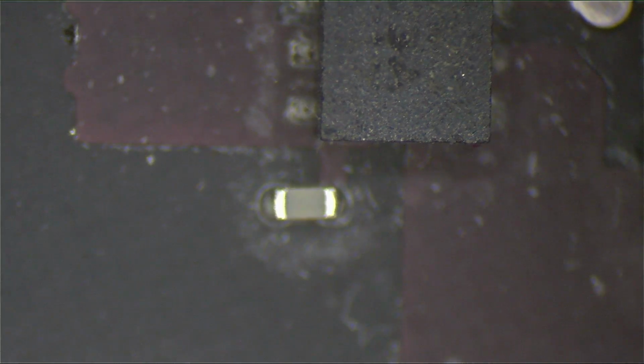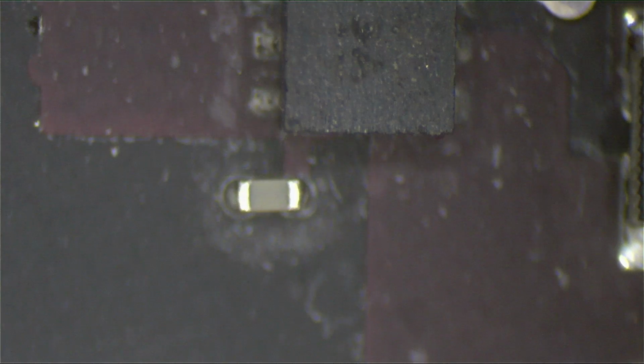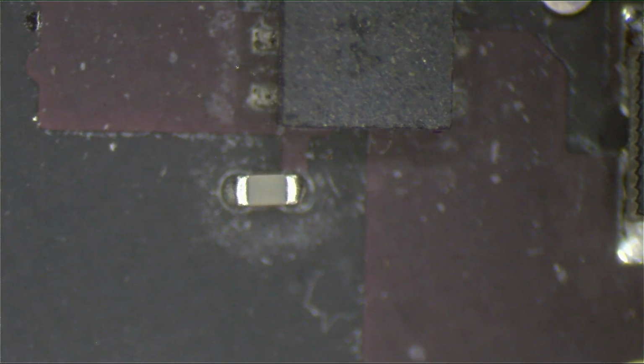Now let's go from 7x to 20x. At 20x, I get the component in focus, and when I'm moving the board on the desk, you can see it's starting to go out of focus. So the higher the level of zoom, the more sensitive it is to going out of focus.